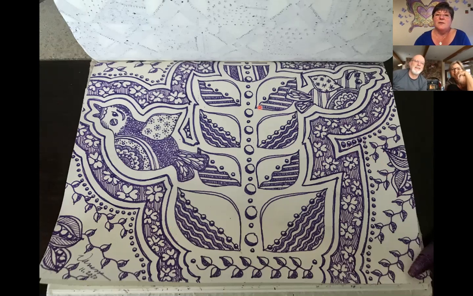No, I started with these shapes in the middle, but this was an example of one where I did use some pencil, because I'd seen this idea of these kind of leaf shapes and so I wanted to do that. And then I had another idea that was a kind of bird shape. So I knew I wanted to do leaves and birds.